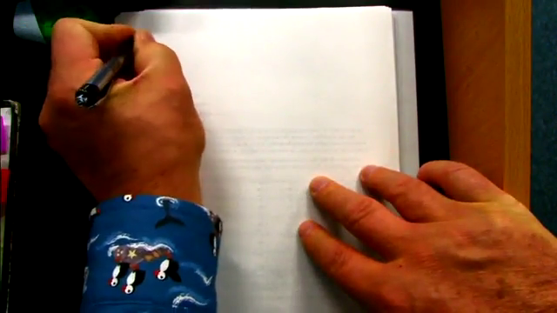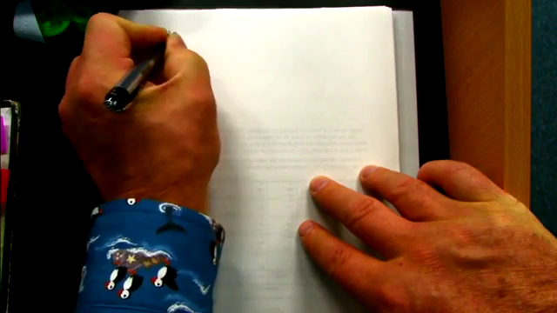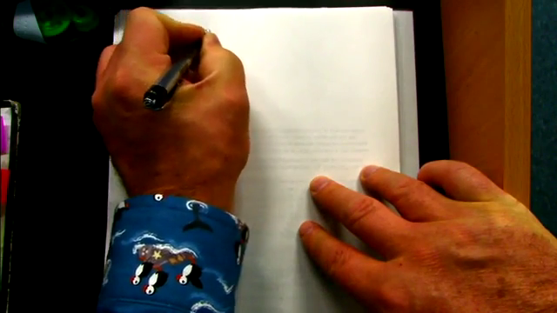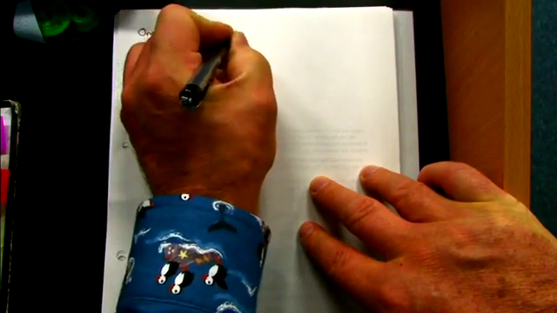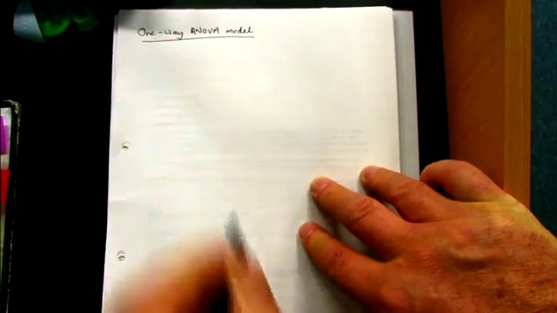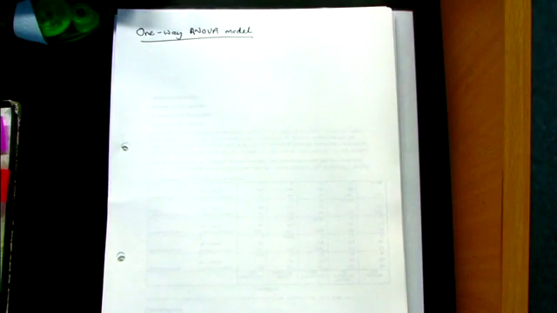So, it's the one-way ANOVA model. Bit of jargon. It's called one-way because there's only one factor. The differences in fertilizer treatments is our one categorical factor variable we've got here.